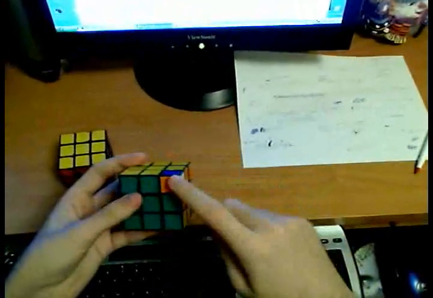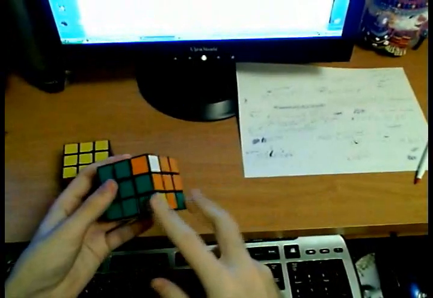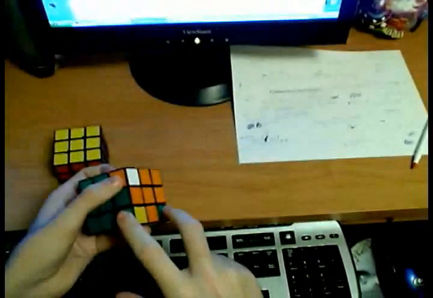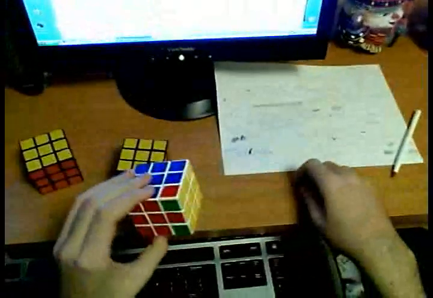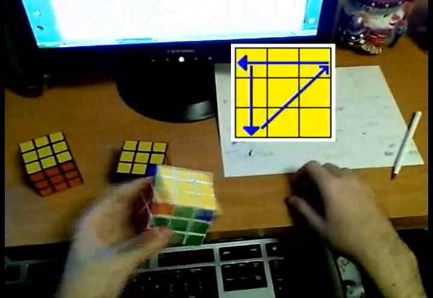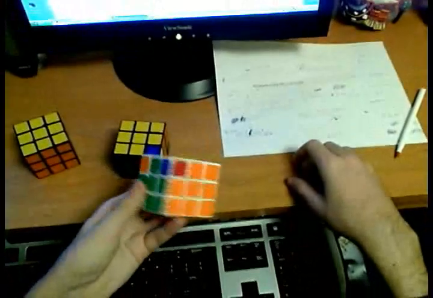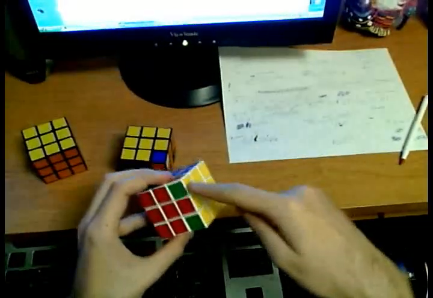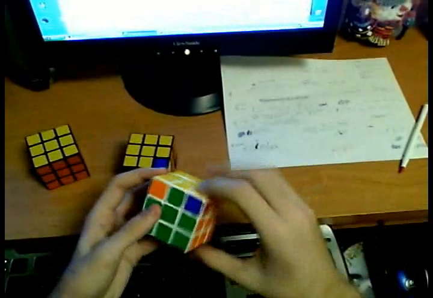So let's choose one of those three sticker cycles. Let's choose this, this, and this. So these three stickers are cycled. Now we're going to try to recreate the corner 3 cycle. What three stickers do we need to cycle to recreate this 3 cycle? We need to cycle these 3 stickers here.